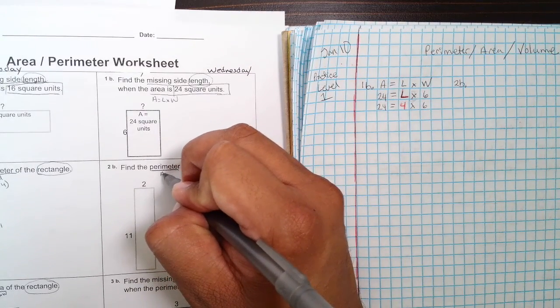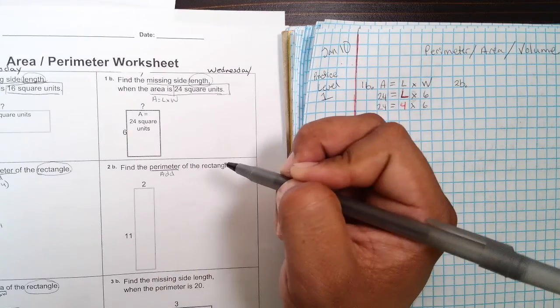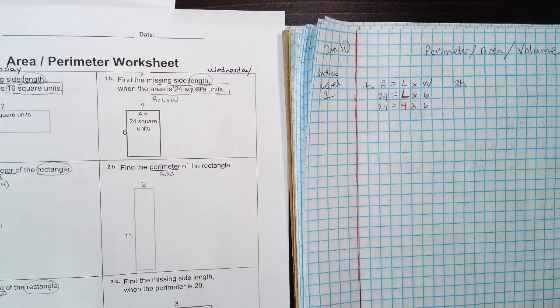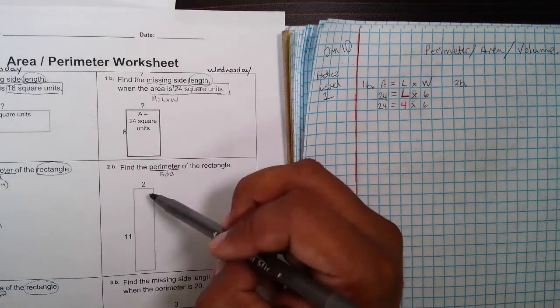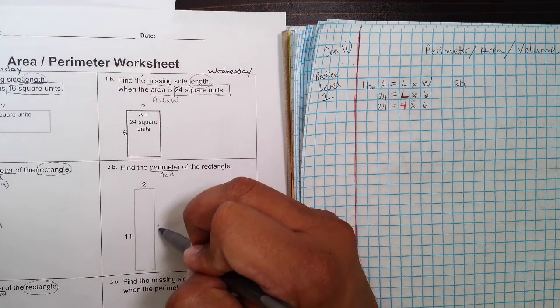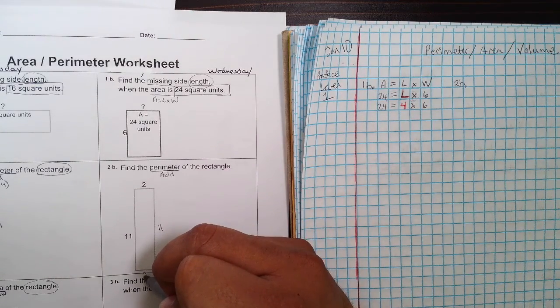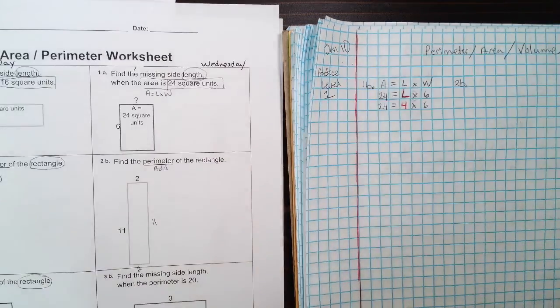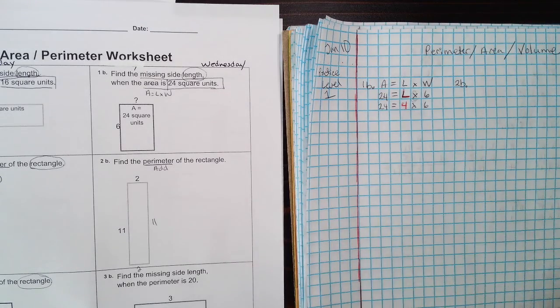That means I'm going to add all the sides. It also means I can add 2 of the sides and multiply it by 2. All right, so here we go. I have a length of 11, a width of 2. That means these other sides are also the same thing. Find the perimeter. Give you about 15 seconds. Go.